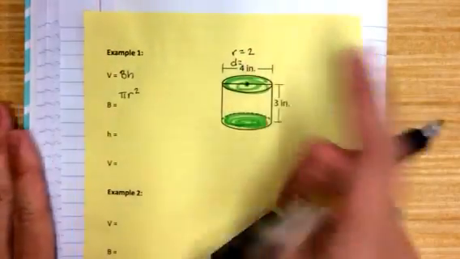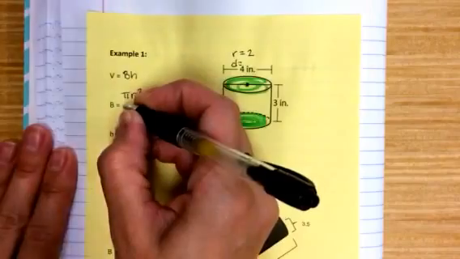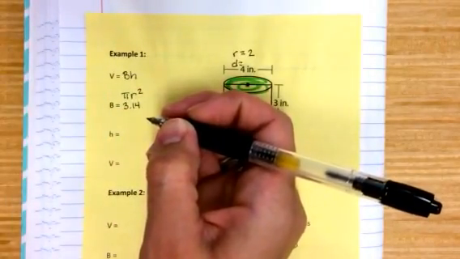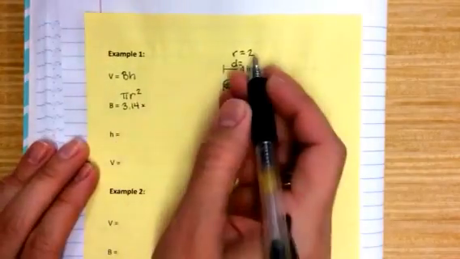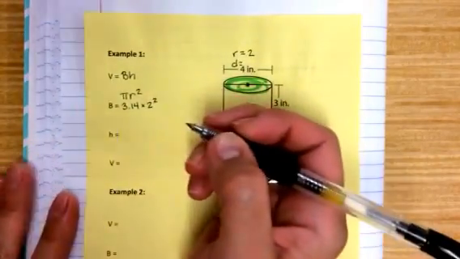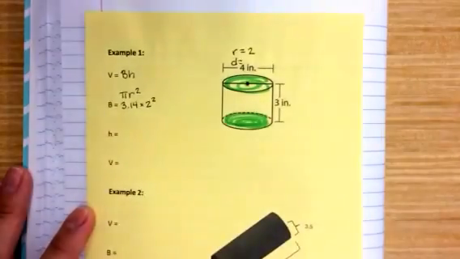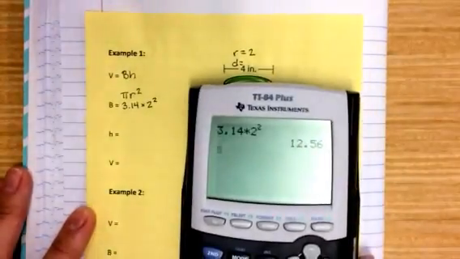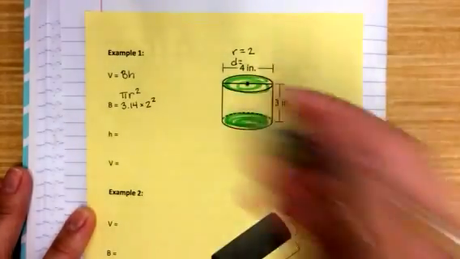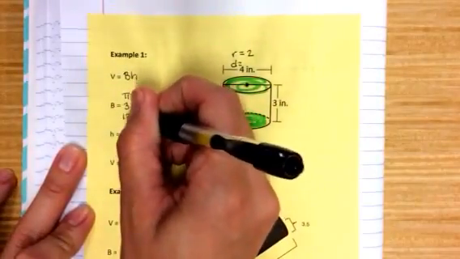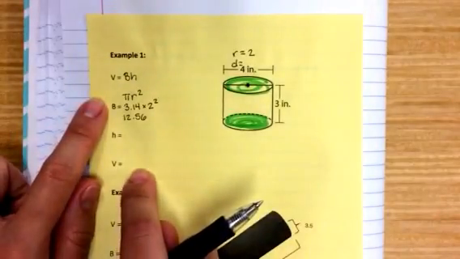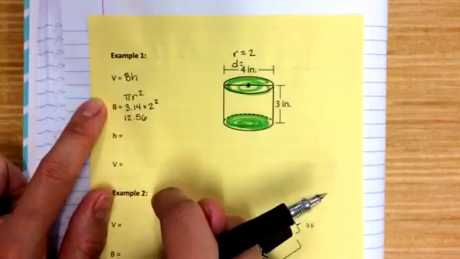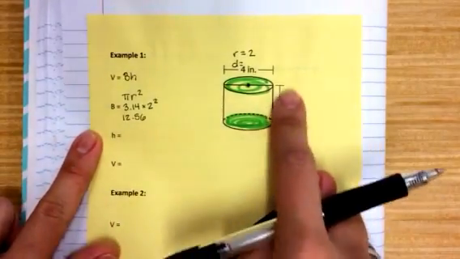So now you're ready to do area of the base. 3.14 times 2, which is the radius, squared. And when we do that on our calculators, we get 12.56. So now you have found capital B. So capital B is a process. You have to use another formula. It's not just grabbing the number and putting it in there. H is for height. We do have the height, which is 3.